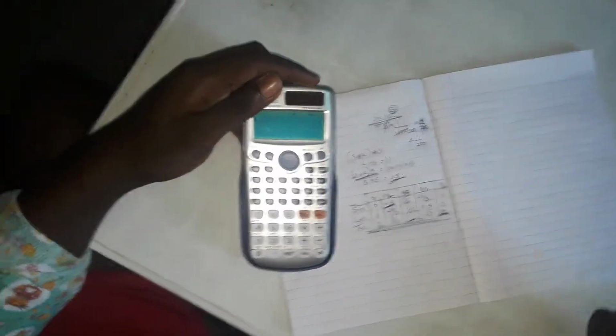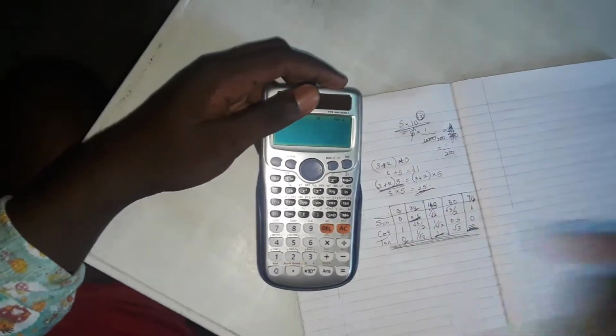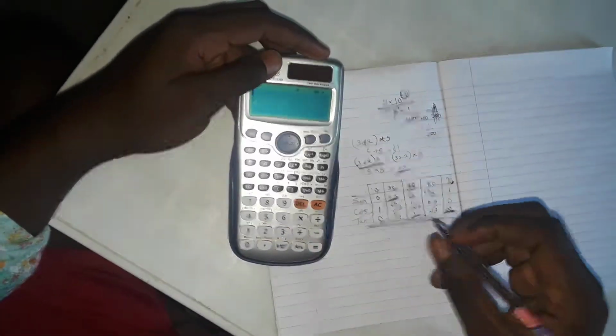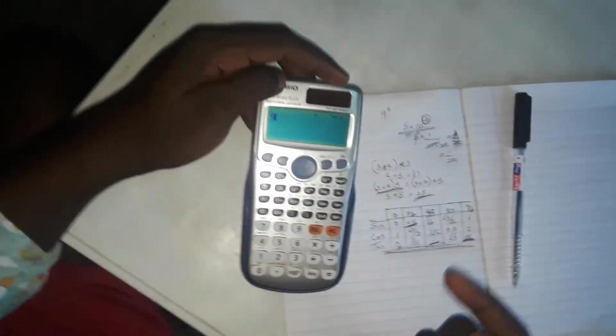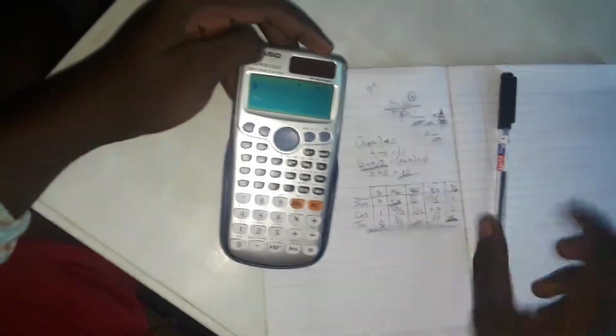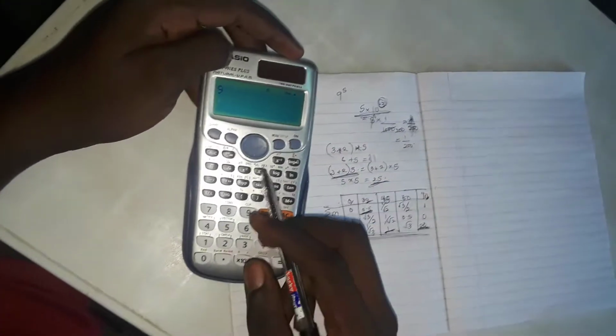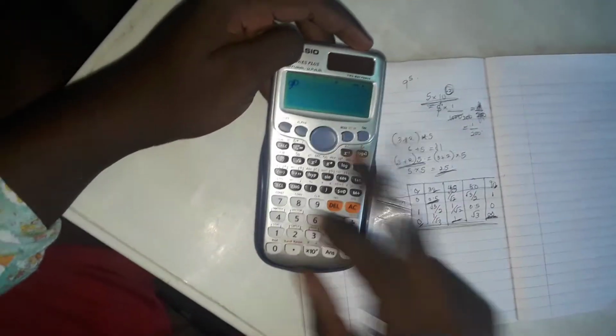So another thing I want to show us is how to do exponential functions, like raised to the power of something. If I want to do something like 9 raised to power 5, I'll write my 9 first, then raising it to the power of 5. I'll press this button over here. As you can see, x raised to power of something you want, like raised to the power.